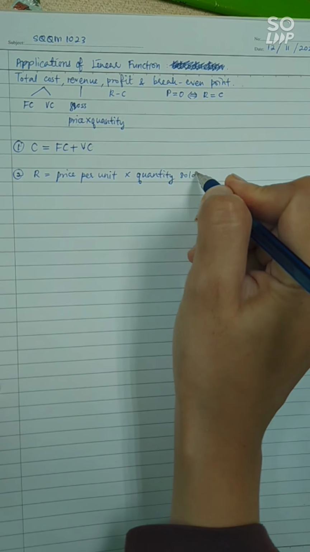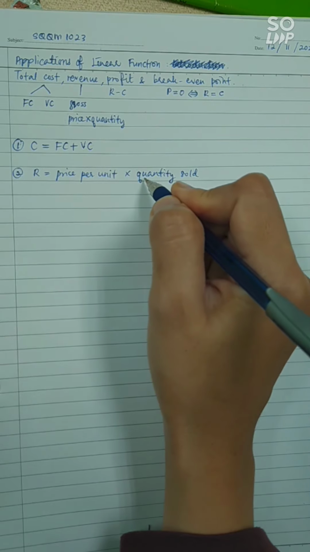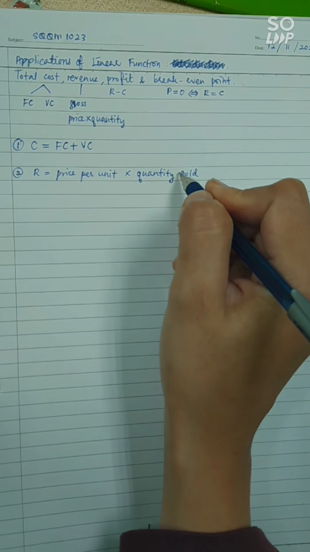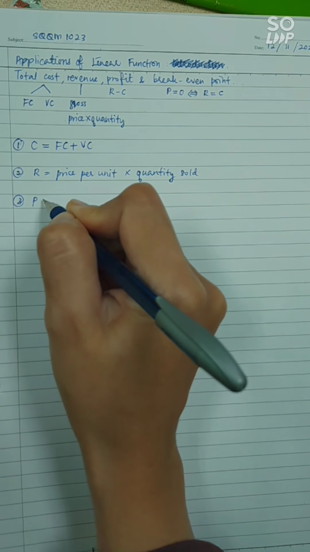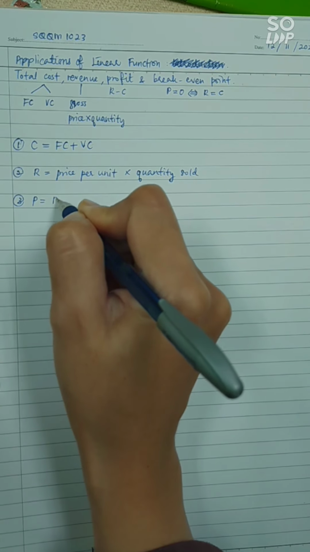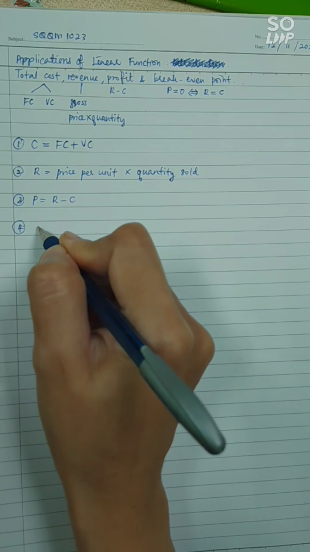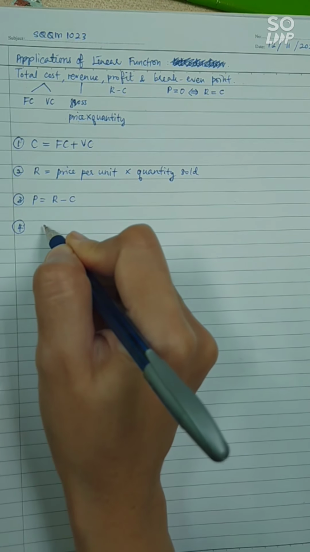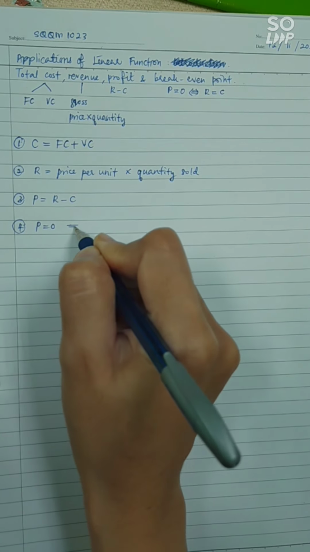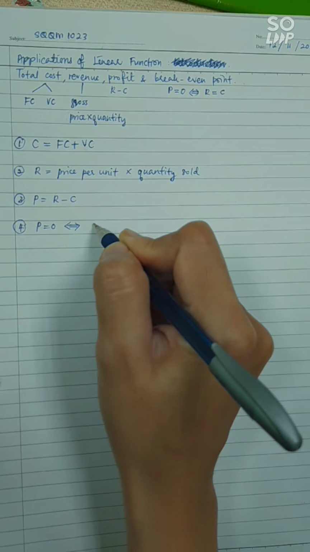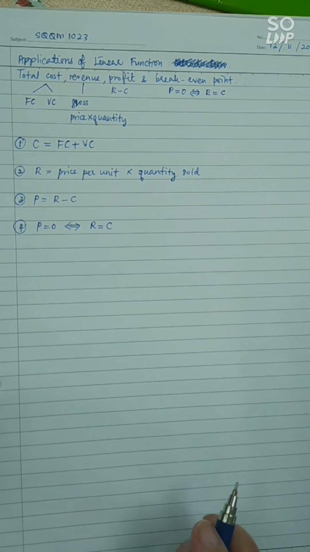Okay, so if you mention it without this word, this is understood to be quantity sold. And then for number 3, profit is equal to revenue minus cost. And then break even means profit is equal to 0, or as I have mentioned earlier, the revenue is equal to cost.